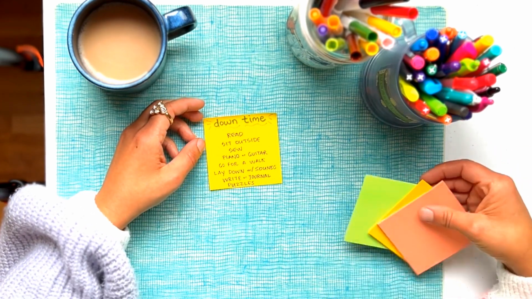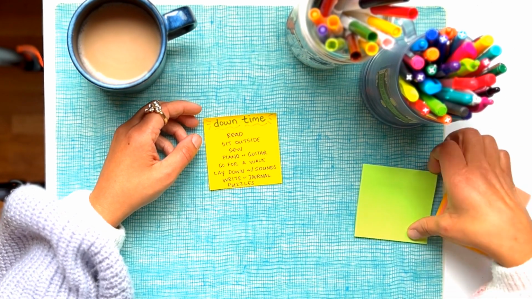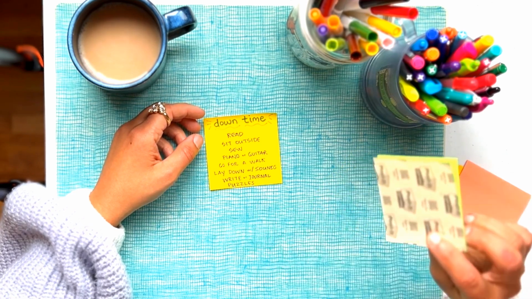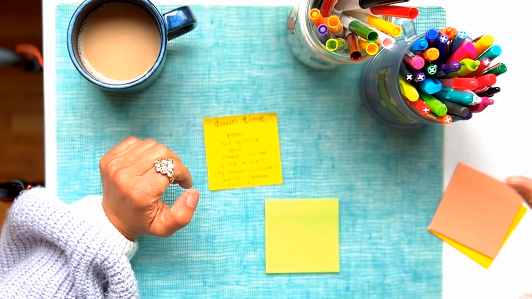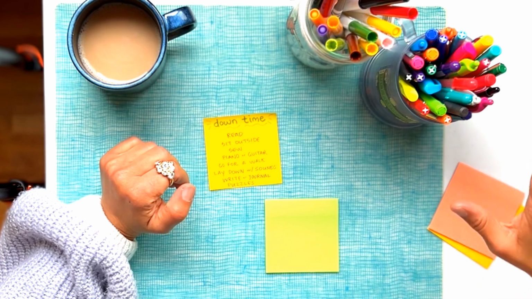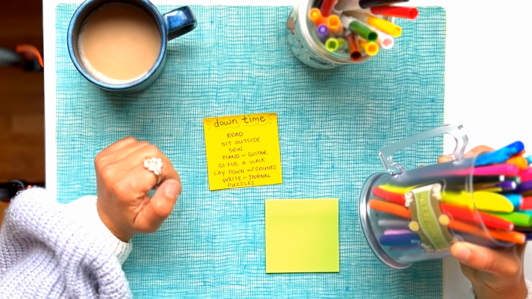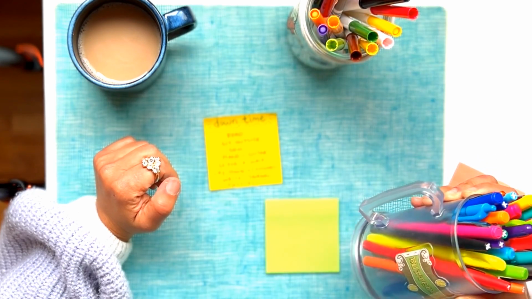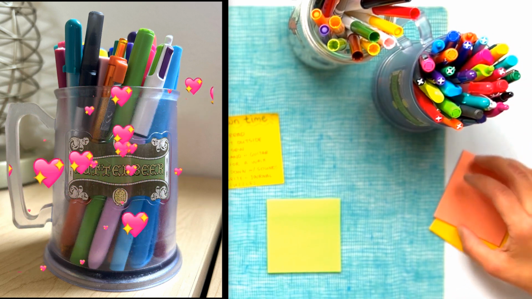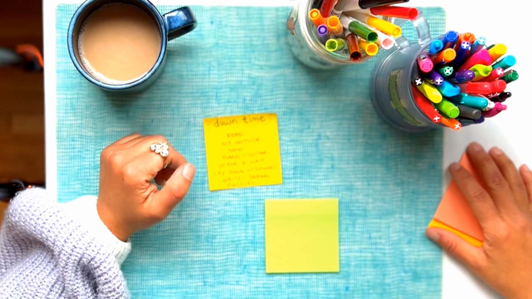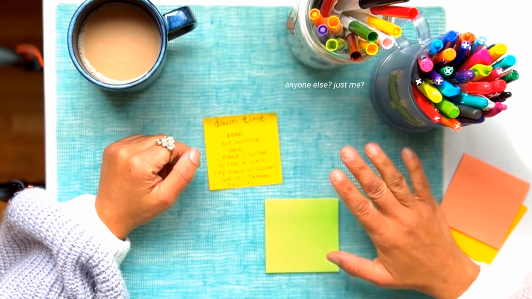I'm sadly running quite low on quality sticky notes. I do have some more novelty ones. They don't stick as well. I do like the super sticky ones because they stick the best for longest. And I've got all my supplies here. I went to the Harry Potter Wizarding World many years ago, and that was great fun. And so now I have my butter beer stein that is my pen cup, and I've got some markers.